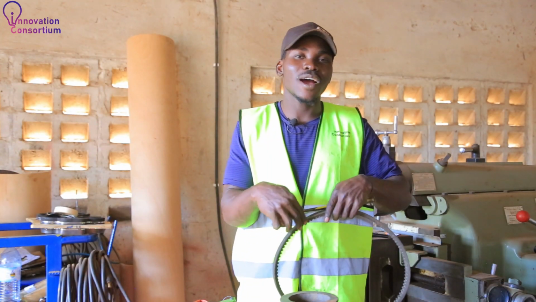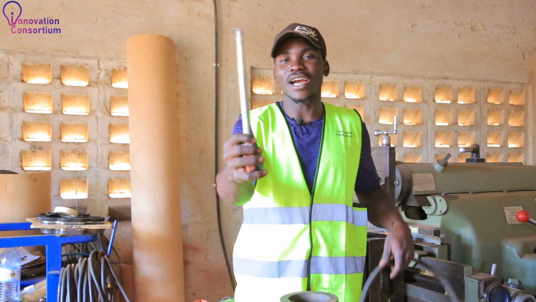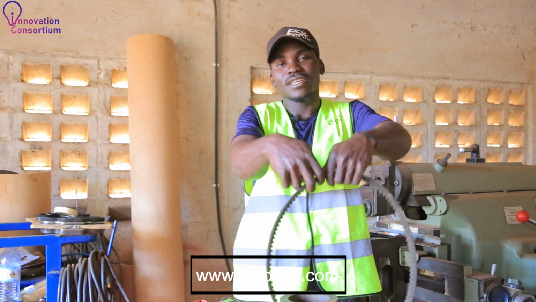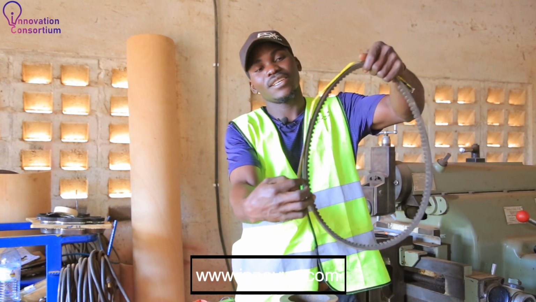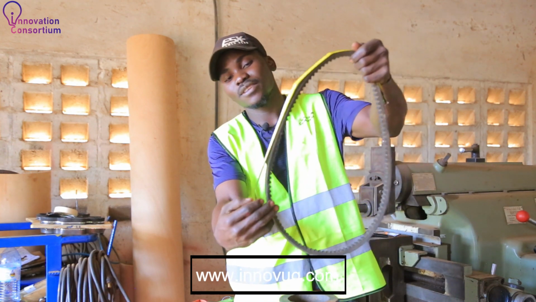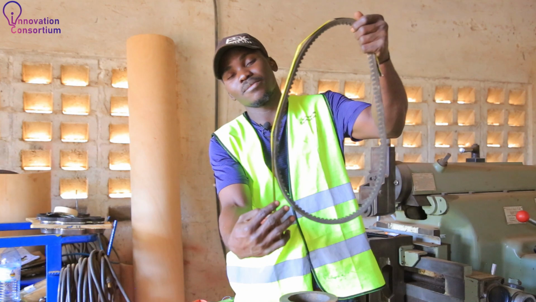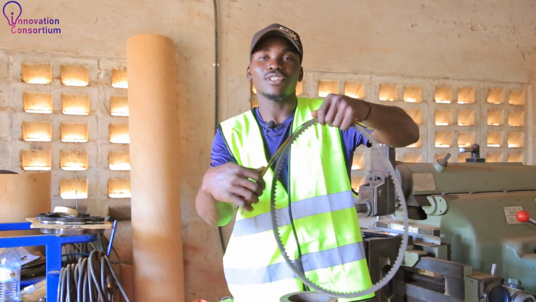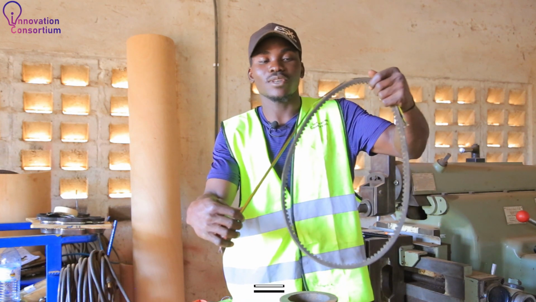The reason why we talked about not using a hard steel tape measure is that once you place a hard steel tape measure, it will make wrinkles, affecting the accuracy of the length or the circumference we are trying to ascertain.